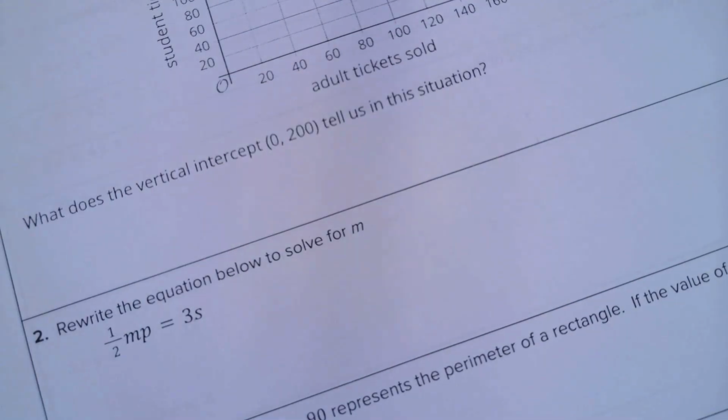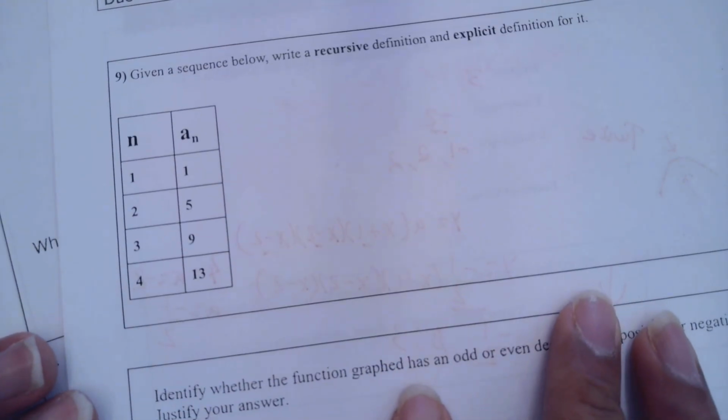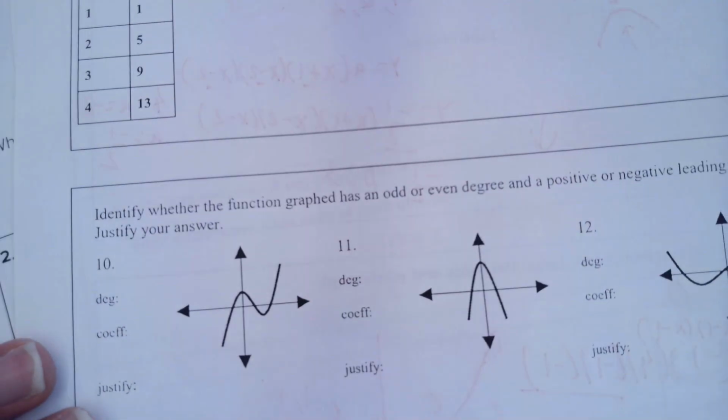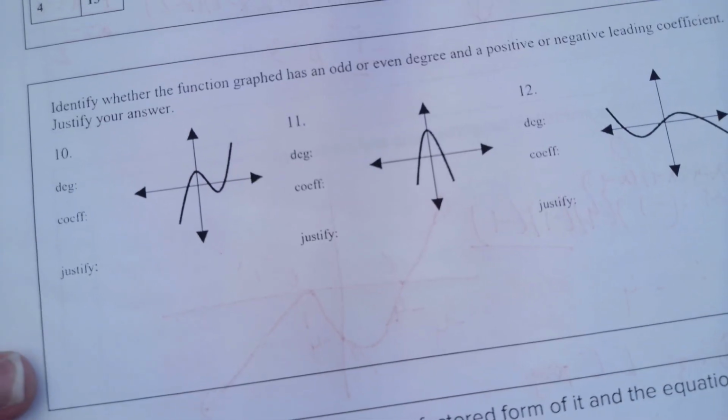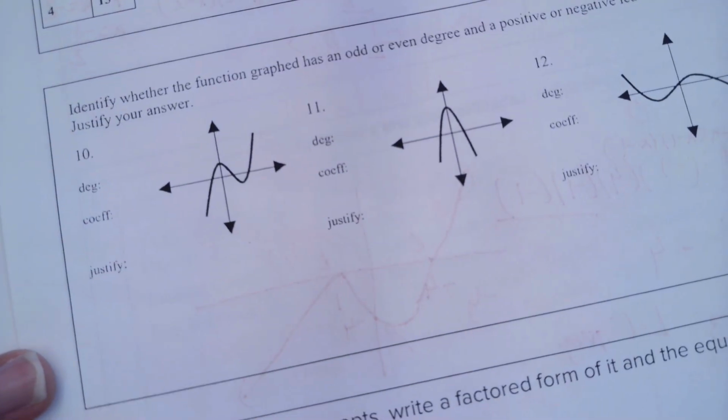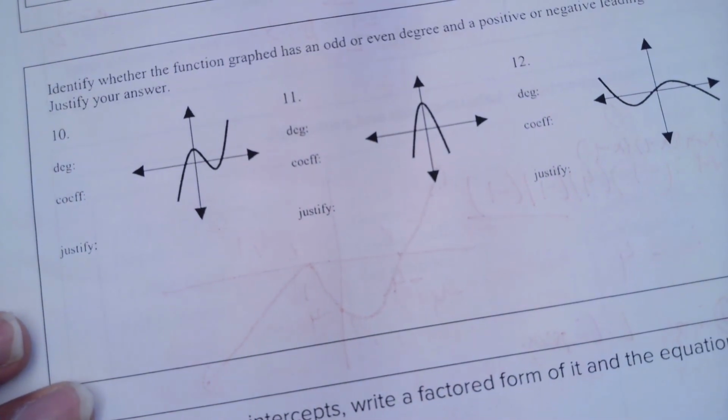Moving on to the next one. This is recursive and explicit. You guys got this. You just do not need my help for this. Okay, you got this. Question number 10. I think we got this here as well. You got this. I can still help you.